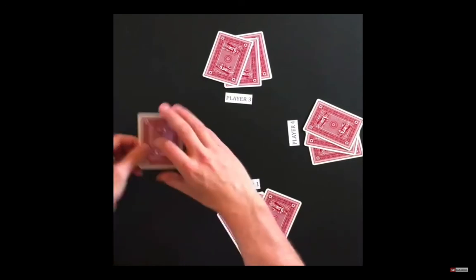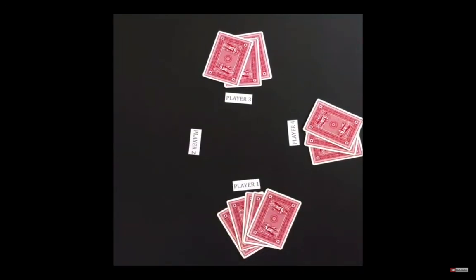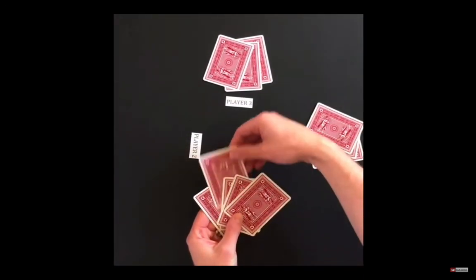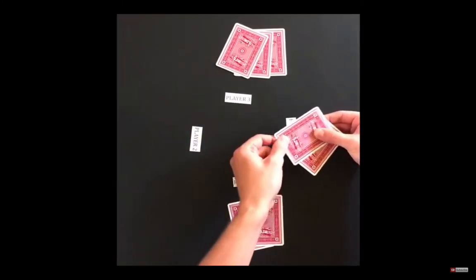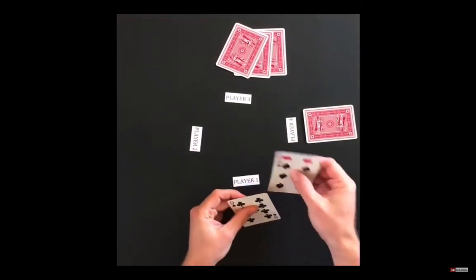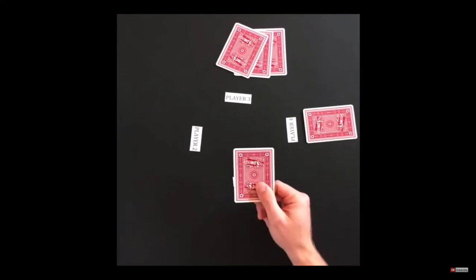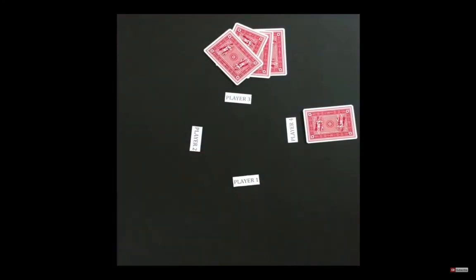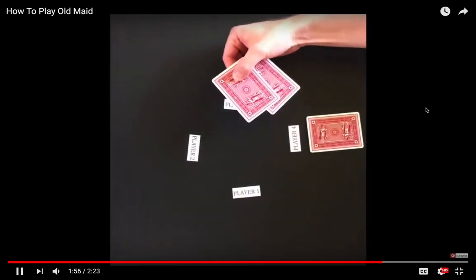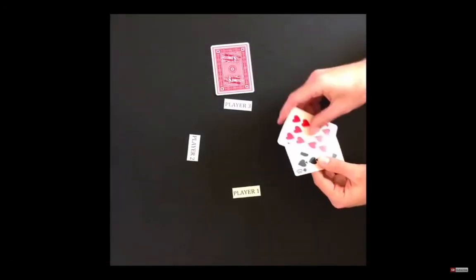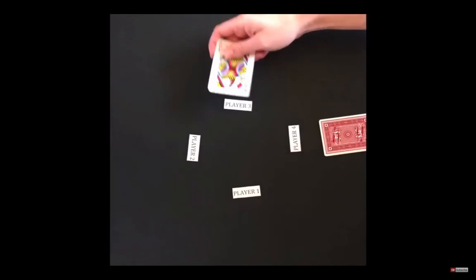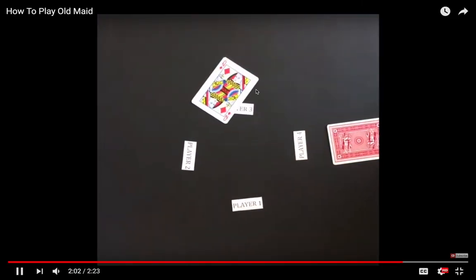Okay, so now this player is done, and now only 3 players are playing. So player 1 is done too. And that's 1, 2. So whoever has this queen loses the game, basically.